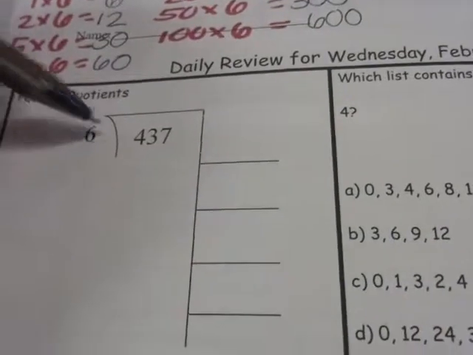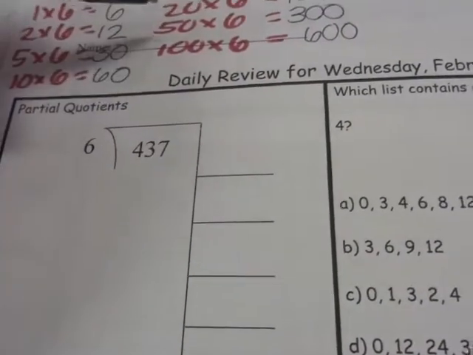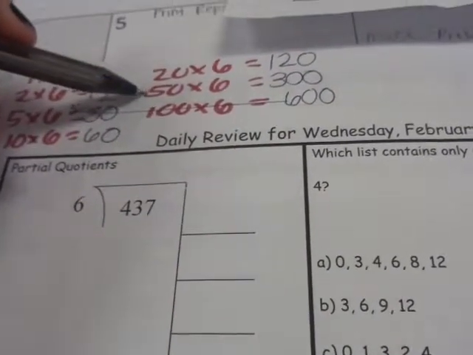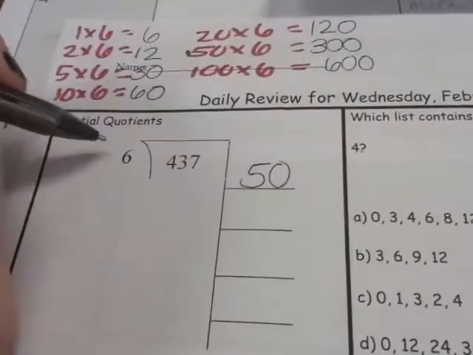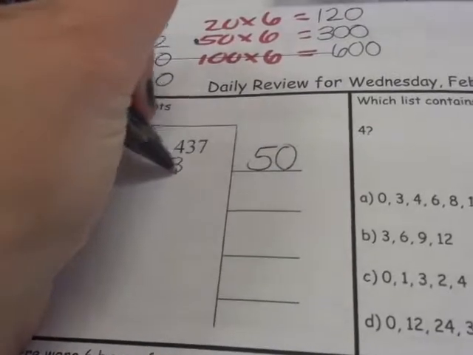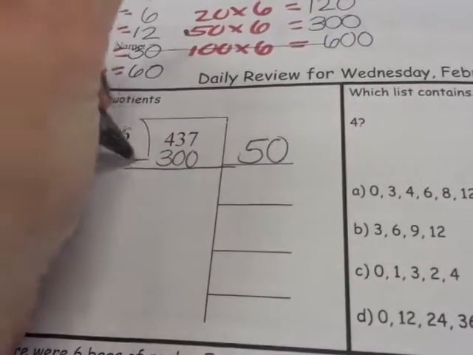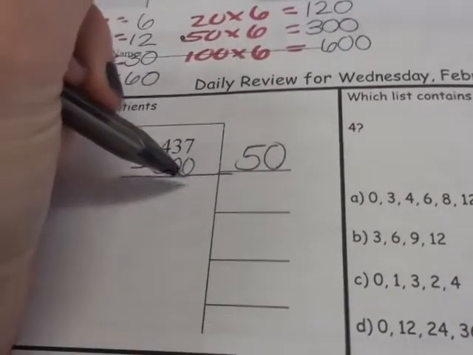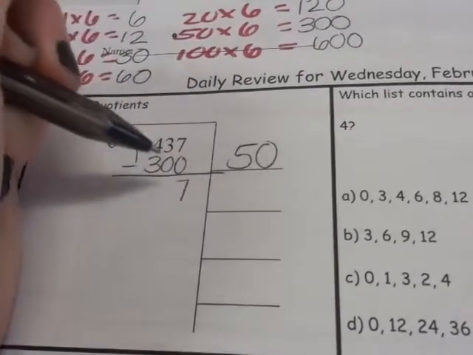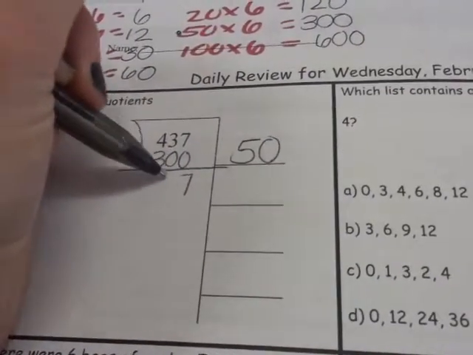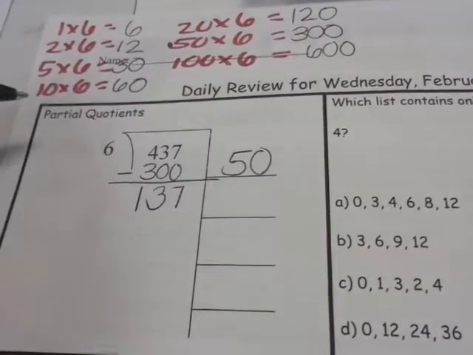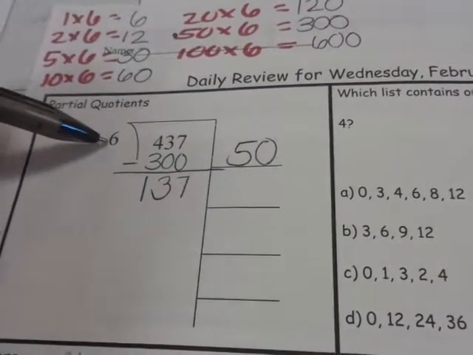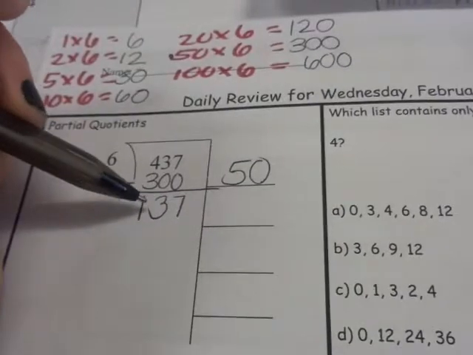So how many times can 6 go into 437? Well, I can see here it can go in at least 50 times. So 50 groups of 6 equals 300. So when I subtract that out, 7 minus 0 is 7. 3 minus 0 is 3. 4 minus 3 is 1. So now, how many times can 6 go into 137?